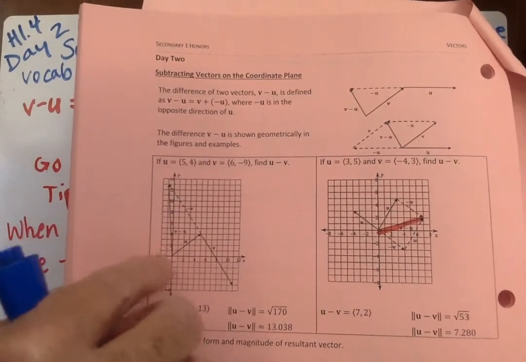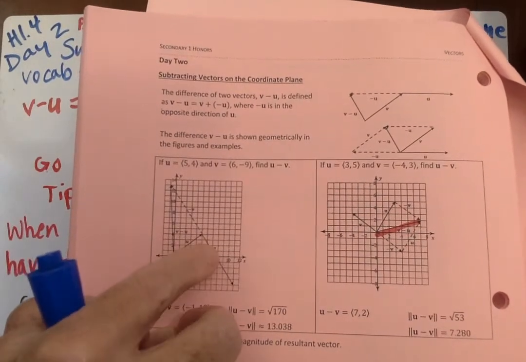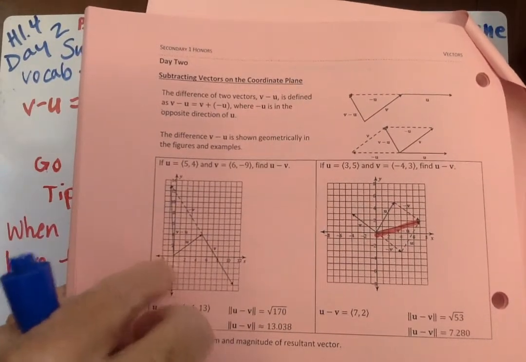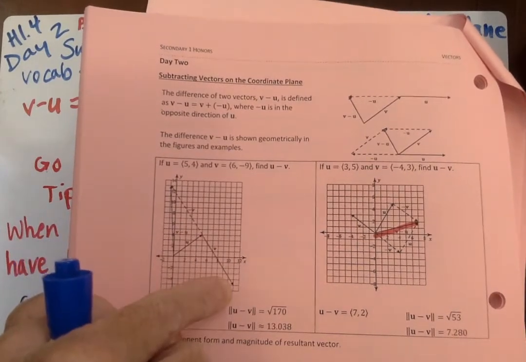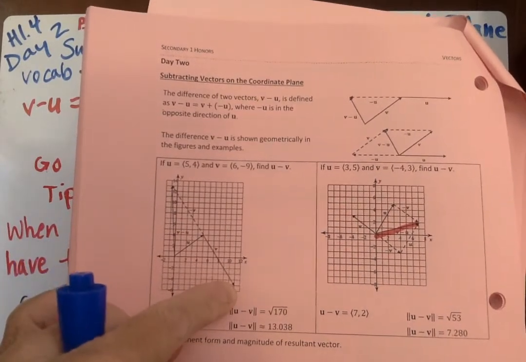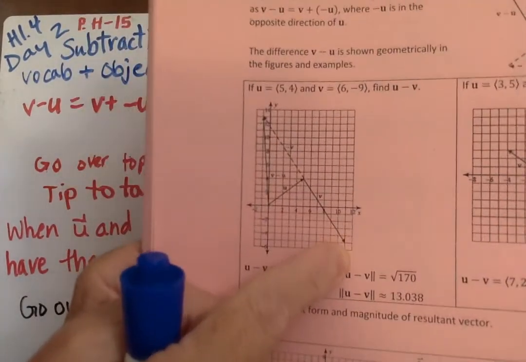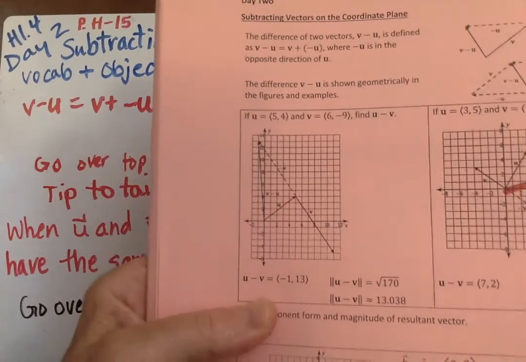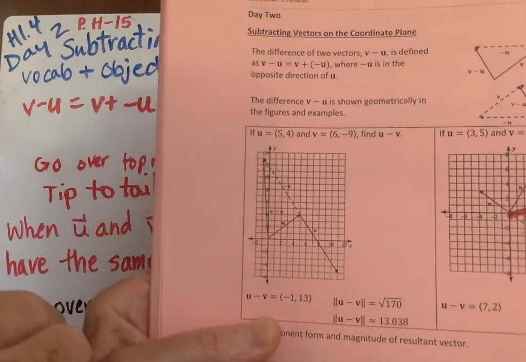So U is 5, 4 right up here. And V was 6, -9. V started here, but it went over 6 and down 9. If you'll notice, this as a point does not match up with the coordinates on the graph because it did not start at the origin.